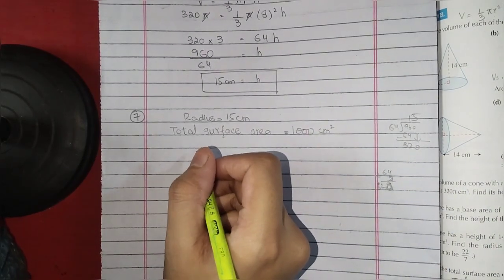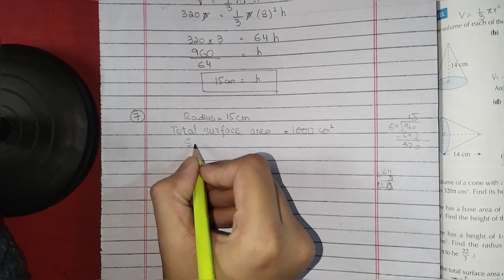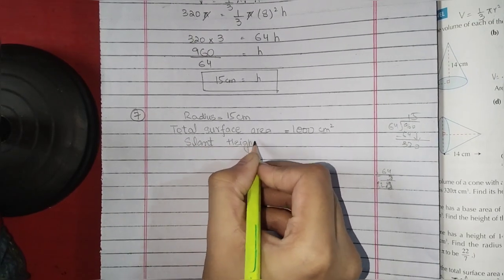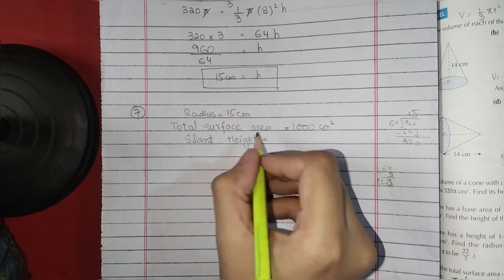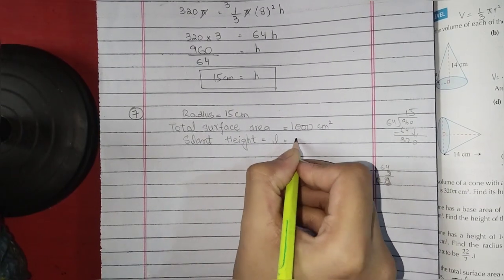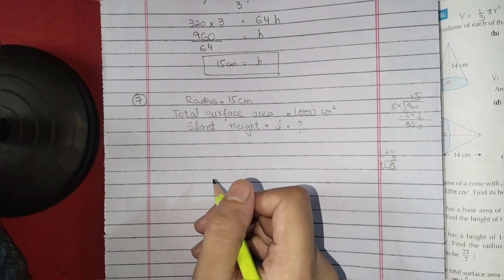And what we have to find out? We have to find the slant height. So here is our question. You can represent it by L or H, it's up to you.